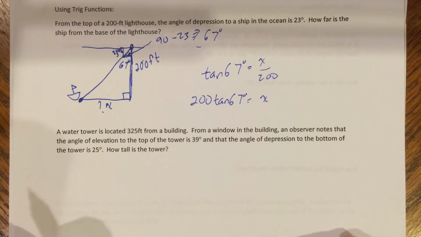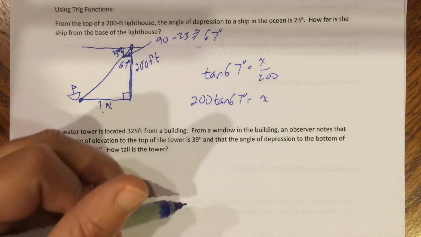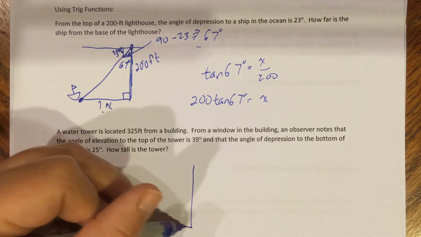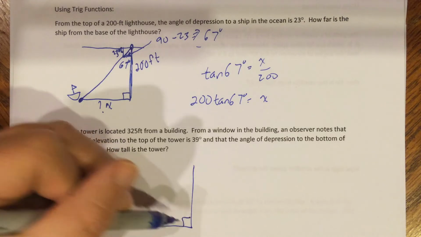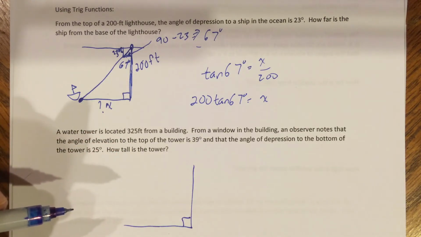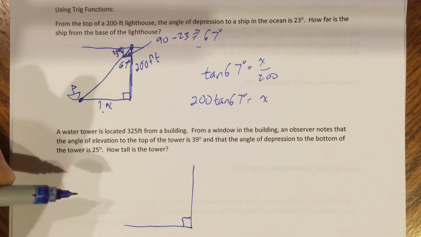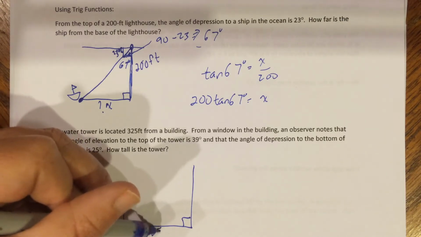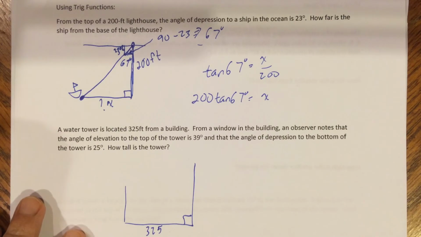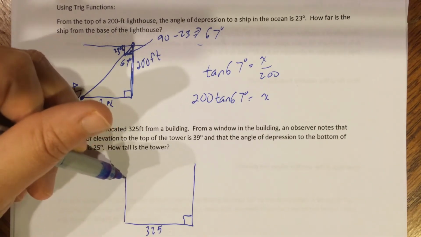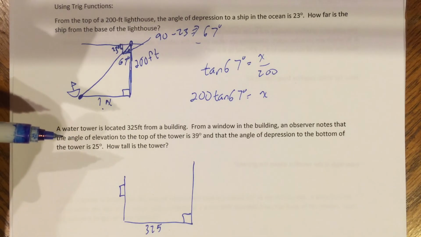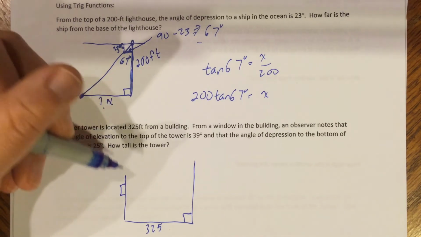Okay, so let's try the second one. A water tower is located, well, you all can read it, 325 feet from the building. So I'm going to draw in a water tower. Again, I'm going to assume that it's a straight water tower, so it's going to come down and meet the ground at a 90-degree angle. And the water tower is located 325 feet from a building. So I've got another building going on, 325 feet away. From a window of the building, the angle of depression to the bottom of the tower is 25 degrees.